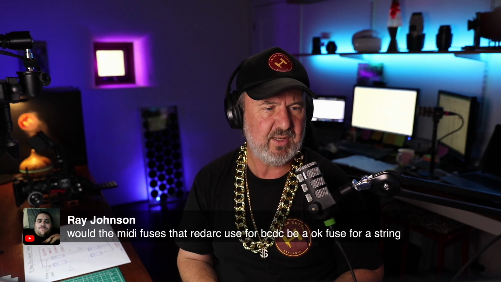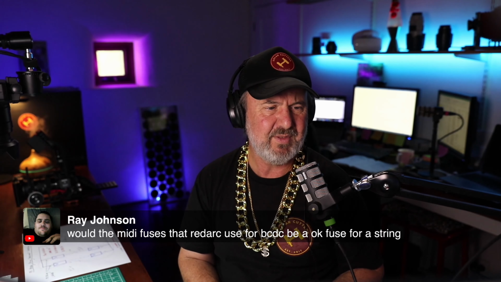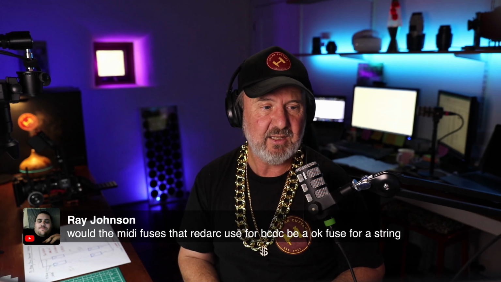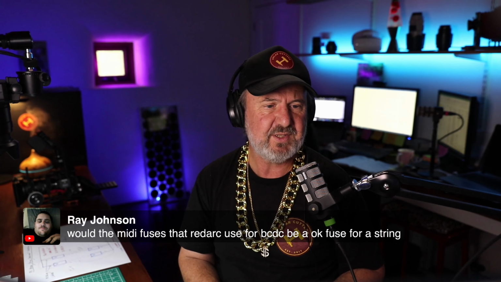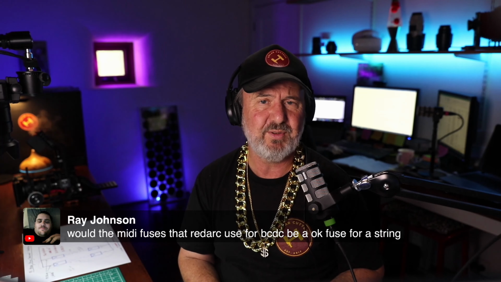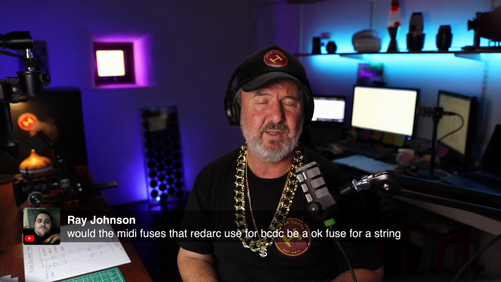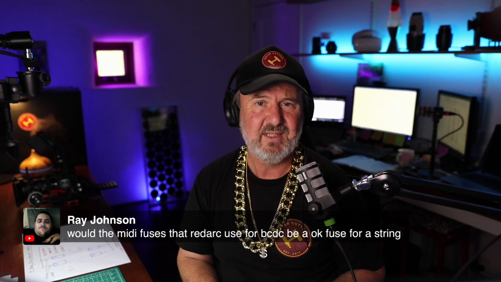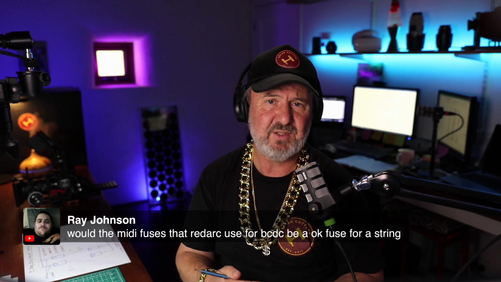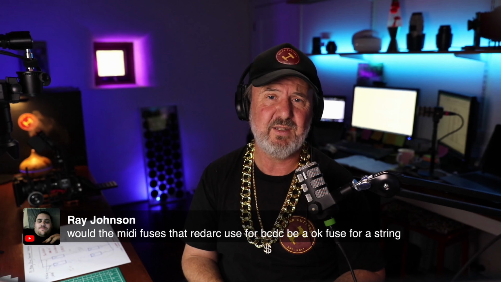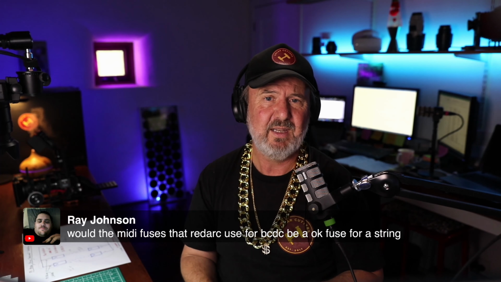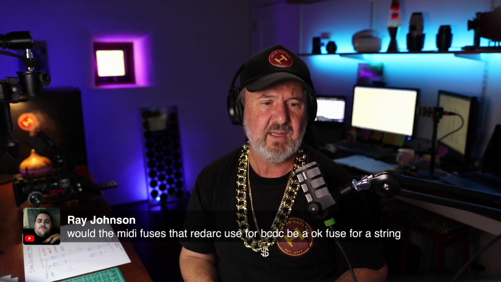Ray, I'll try and interpret what I think you're saying. When you say MIDI fuse, inline fuse, if it's an inline fuse that's appropriately voltage rated, so it's suitable for applications for PV arrays, which generally will have a 1,000 volt rating or even a 1,500 volt rating for plugs and sockets, then your inline fuse holder should be similar.